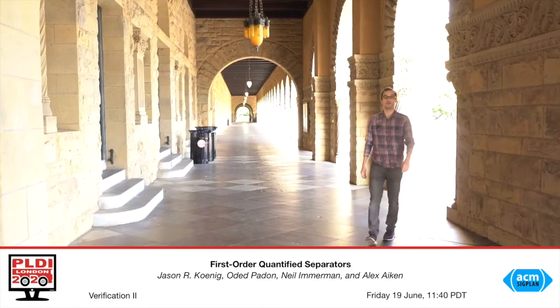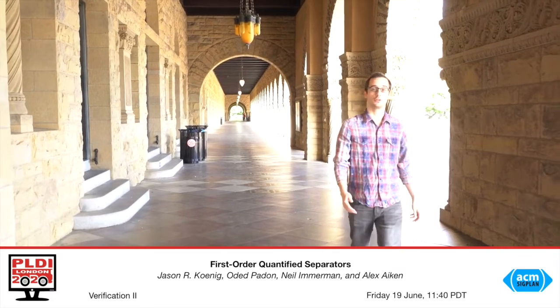A first-order quantified separator for a set of structures labeled positively and negatively is a formula which is true for the positive structures and false for the negative ones. We allow general quantification, including both universal and existential quantifiers, which is the key to the expressiveness of our technique.